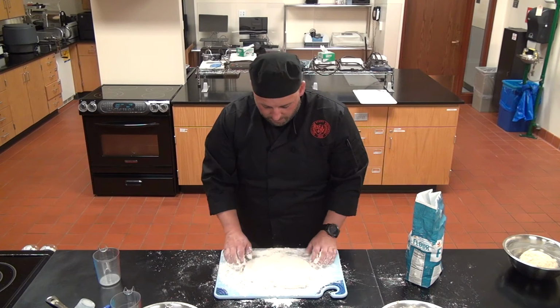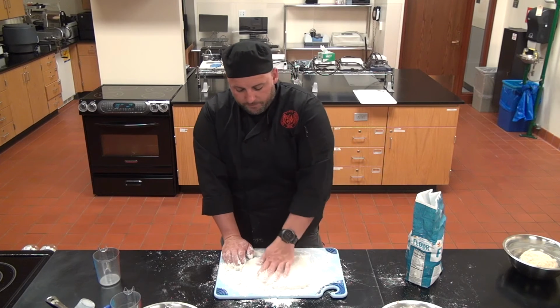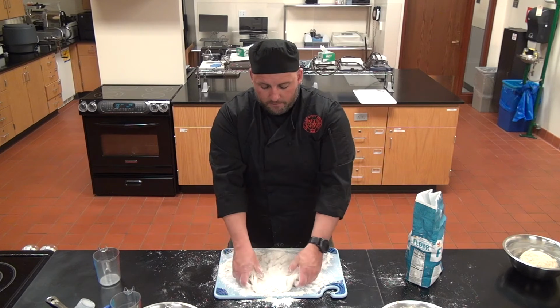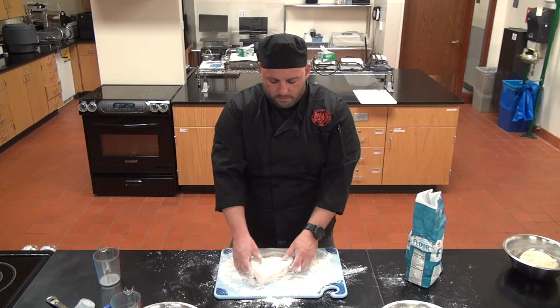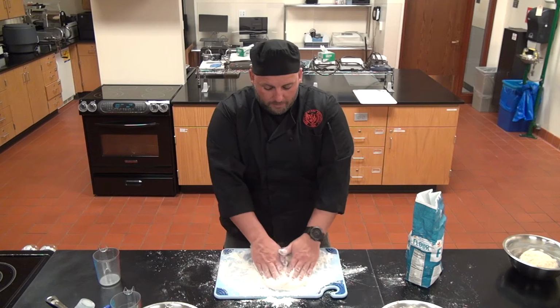So I'm going to put down another half cup. This. So I have my half cup of flour and I'm just trying to incorporate it again. So fold it over, put more flour on top. And I'm just working it in with my fingers. Then I fold it over. Press it down, and then I can put more flour on top again.